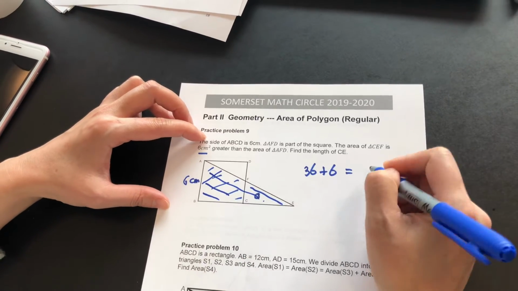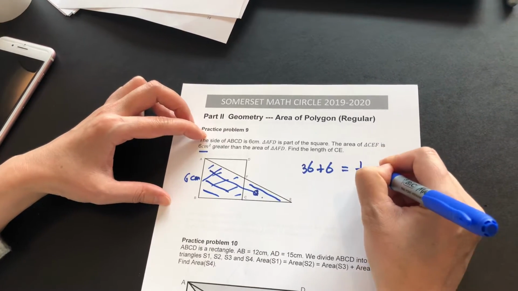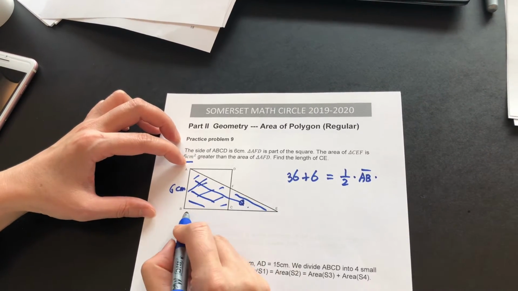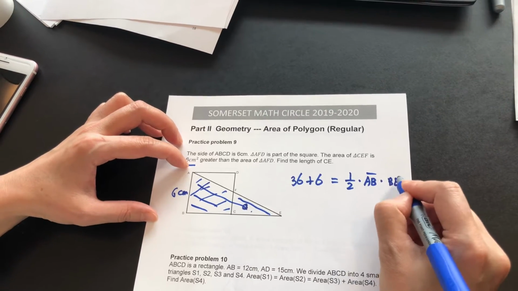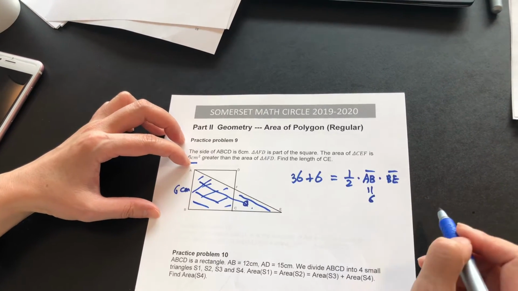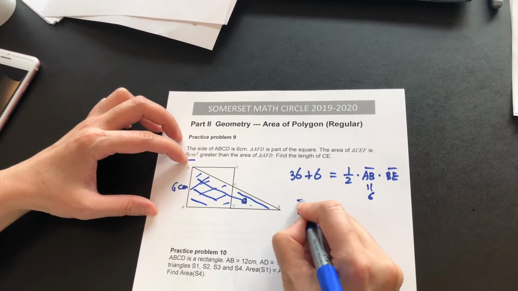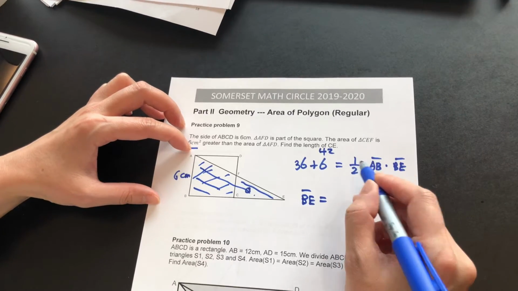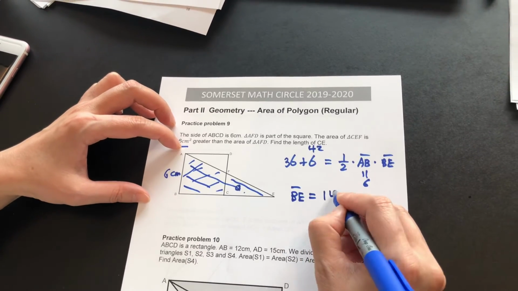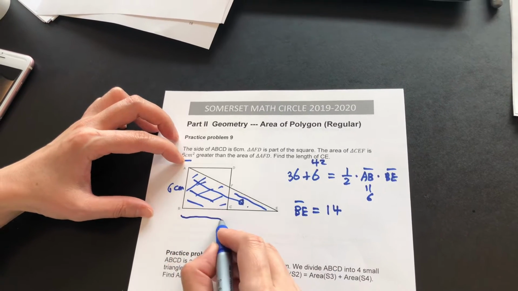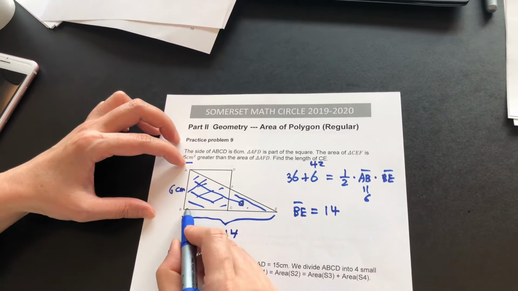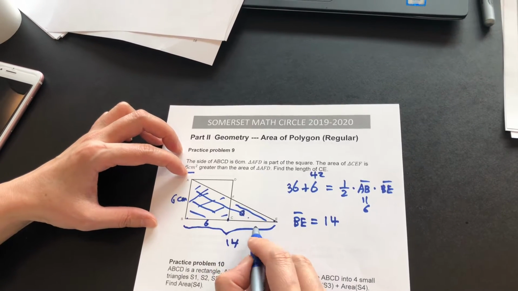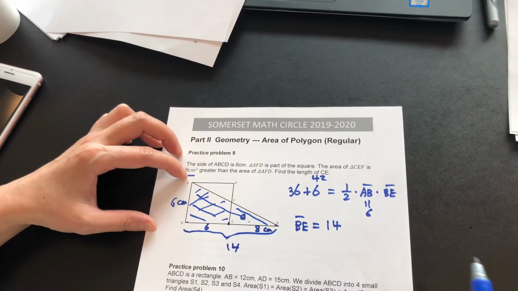This whole triangle, the area is 1/2 multiplied by the base, that is AB, multiplied by the height, that is BE. AB equals 6. Now we can find BE: this is 42, and this is 3. 42 divided by 3 is 14. So BE in total is 14. BC, as you know, this is a square, so that's 6. So you can find out CE is actually 8 cm.